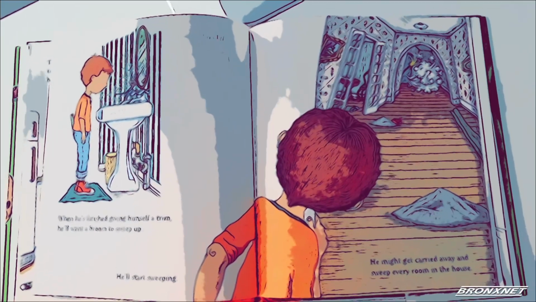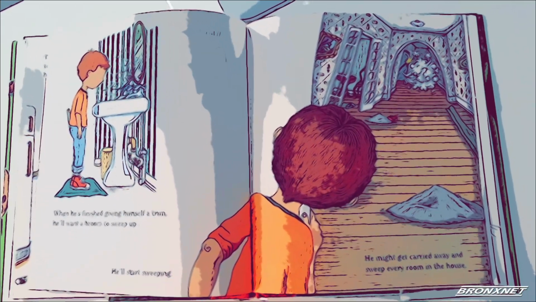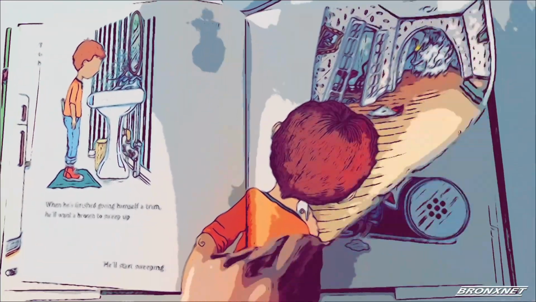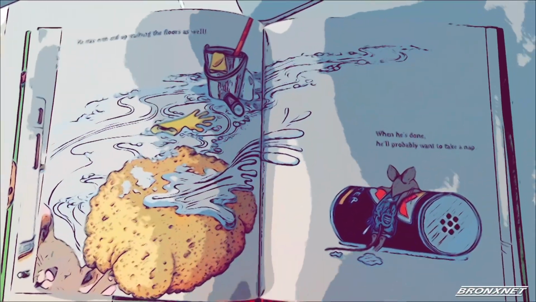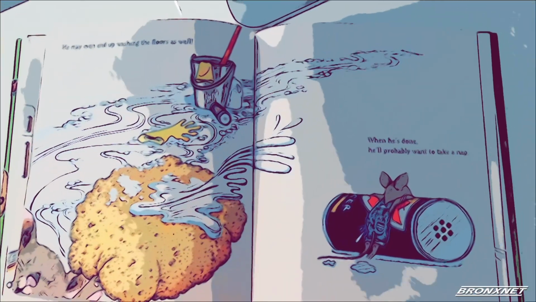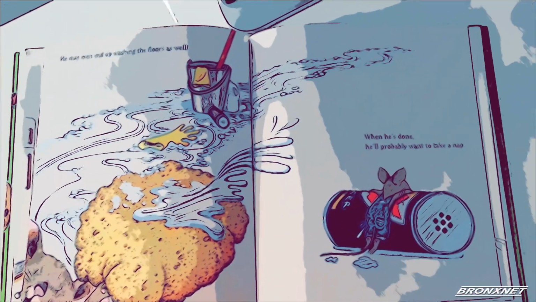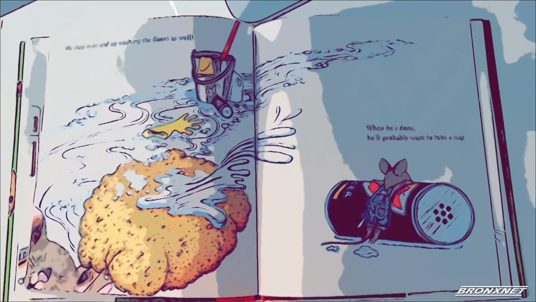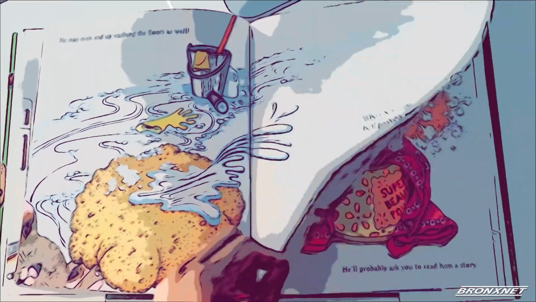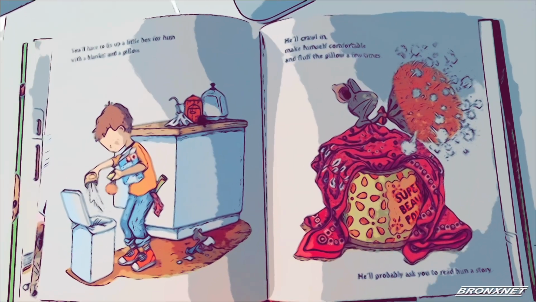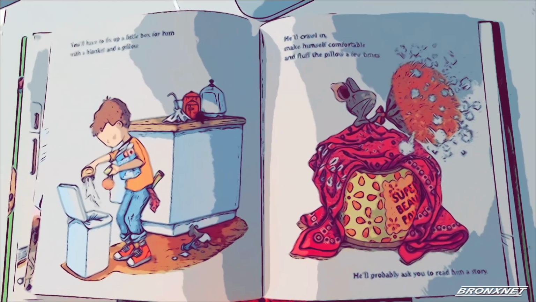He'll start sweeping. He might get carried away and sweep every room in the house. He may end up washing the floors as well. When he's done, he will probably want to ask to take a nap. You'll have to fix up a little box for him with a blanket and a pillow.